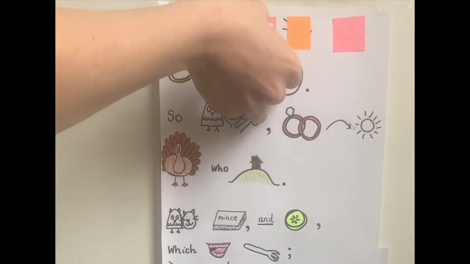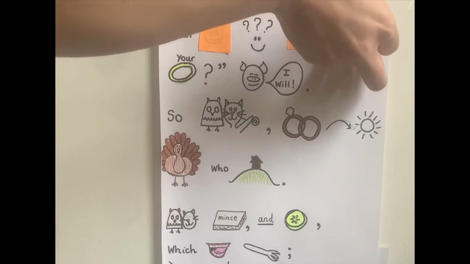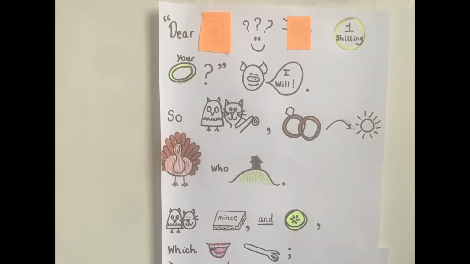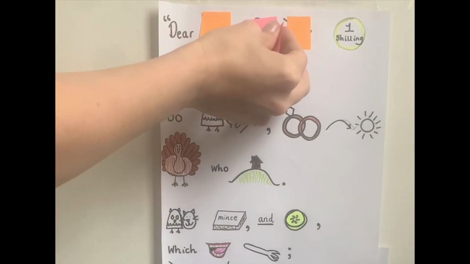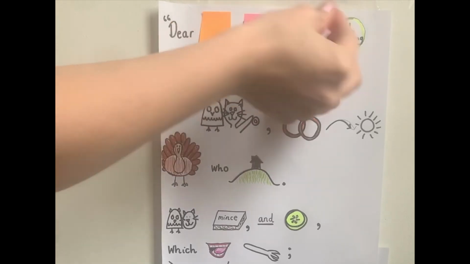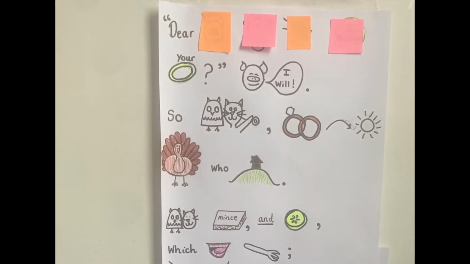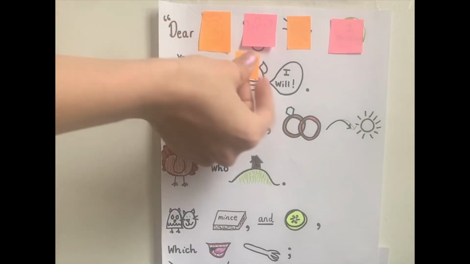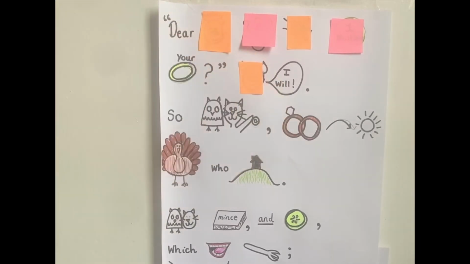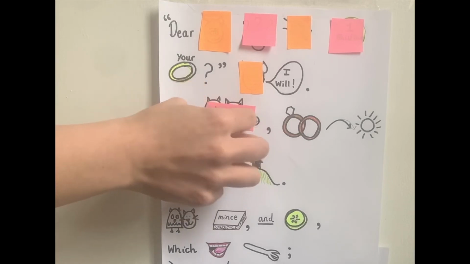So on this line, change the orange ones if you want it to be a little bit simpler, or if you want more of a challenge, change your character and the pink ones. "Your ring," said the piggy, "I will." Make sure you change your character here. So, they took it away and were married next day.